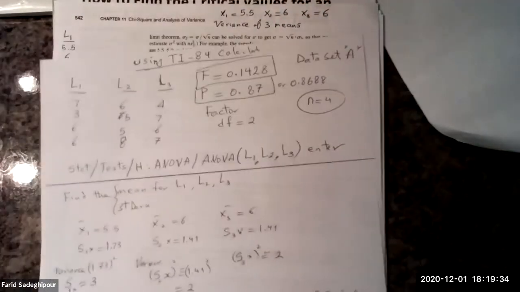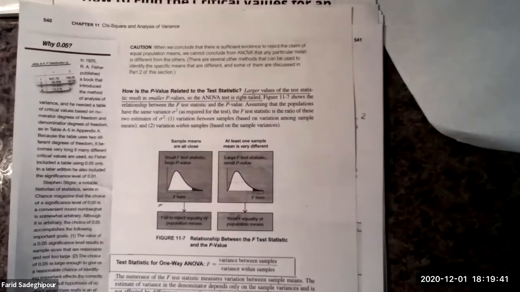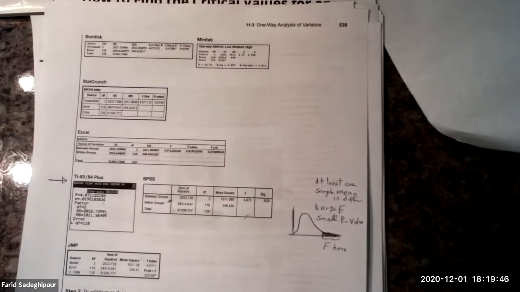This 0.87 is greater than alpha, which is 0.05. Anytime your p-value is greater than the significance level, you do not reject H0. You accept H0 when the p-value is greater than alpha. So in that case, you accept H0, and H0 indicates that all three means are the same.